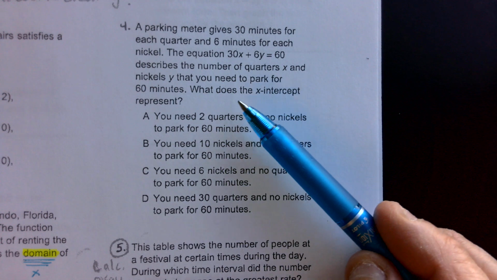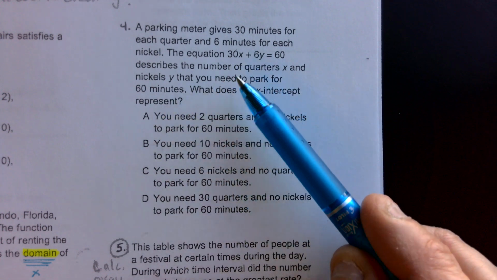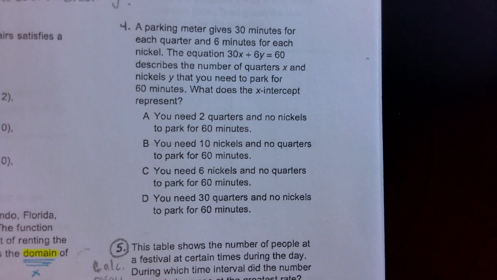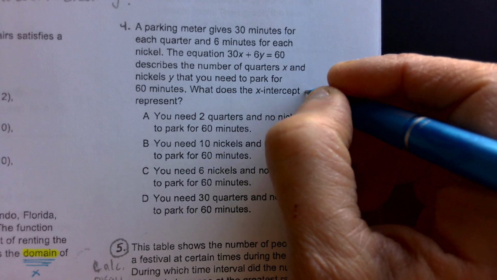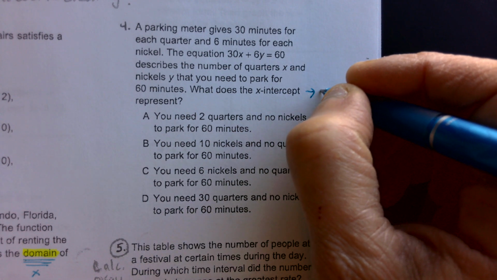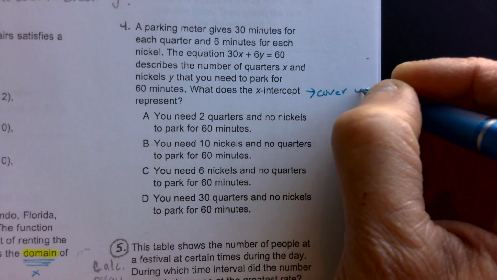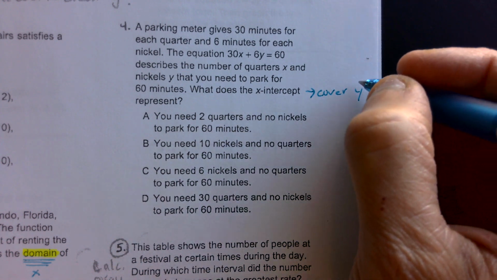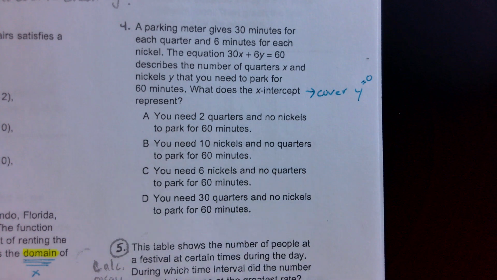So they chose 60. What does the x-intercept represent? Okay, so the x-intercept is when what do we cover up? If you want the x-intercept, you cover up the y, which basically means your y is 0. When you cover it up, you're implying it's 0.